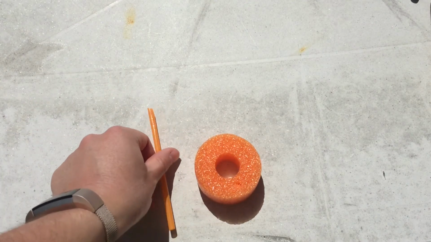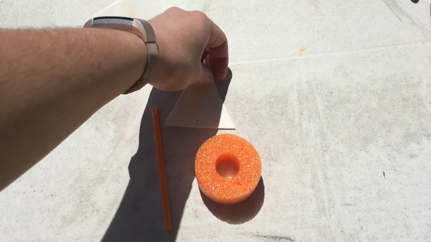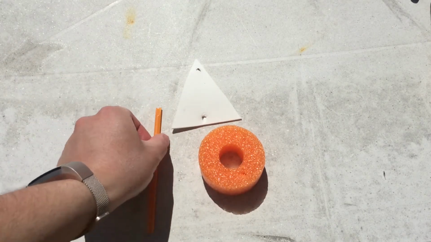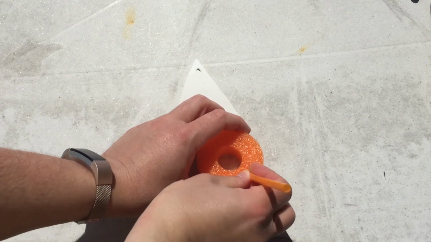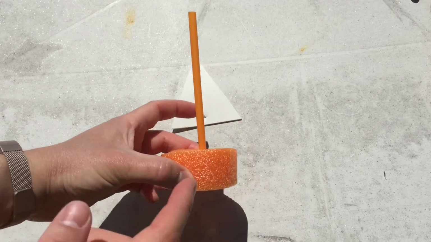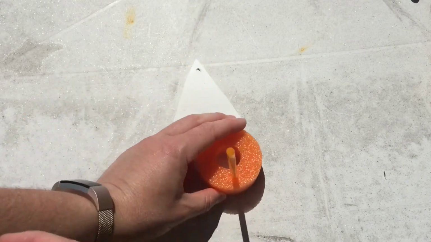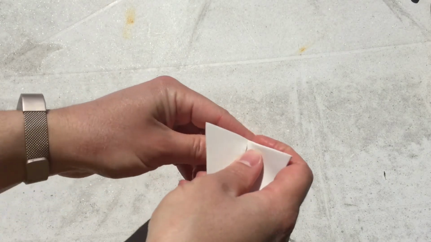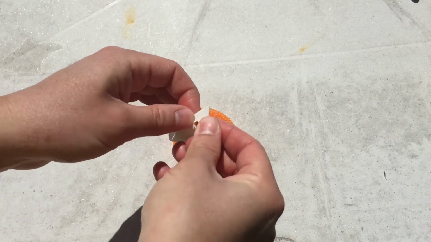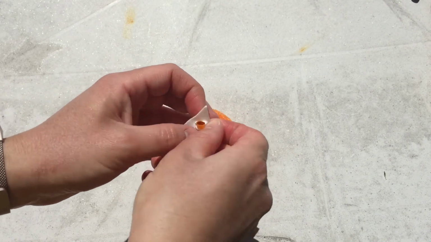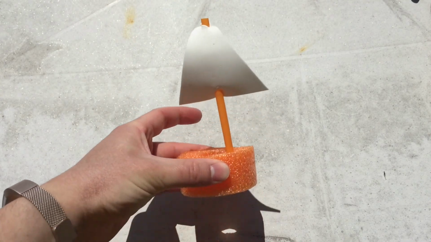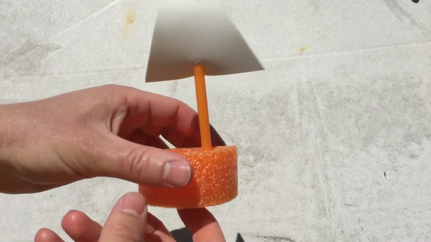The second craft I have, another sailboat, is one that we can use in the water. So I've got a pool noodle, I've got a straw, and I've got a piece of foam. This one's going to need a lot of adult help. So the first part is I'm going to stick my straw into my pool noodle. So it's got the little base of the boat and then the stick for the sail. And then I'm going to put my sail through my straw.